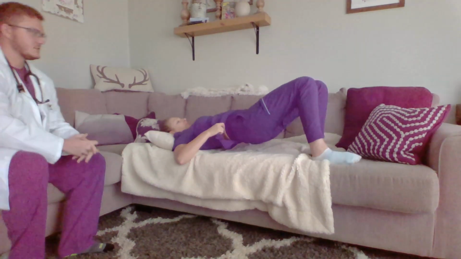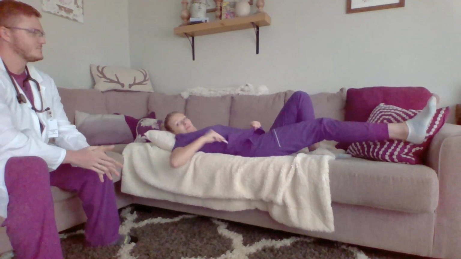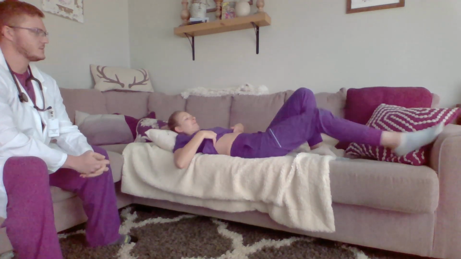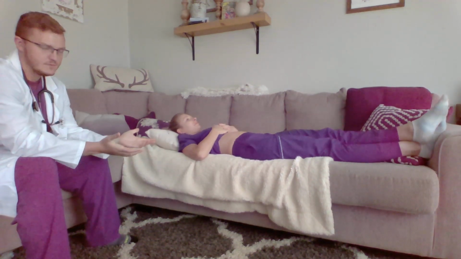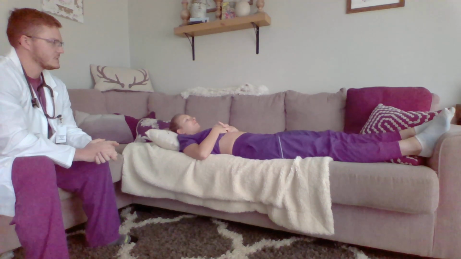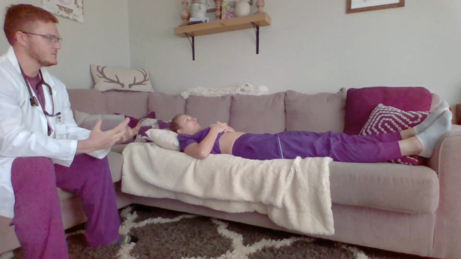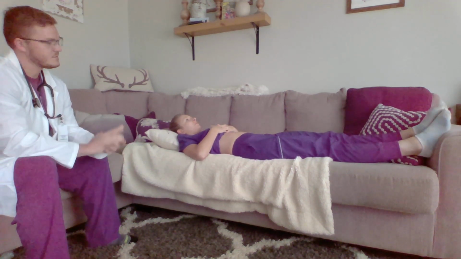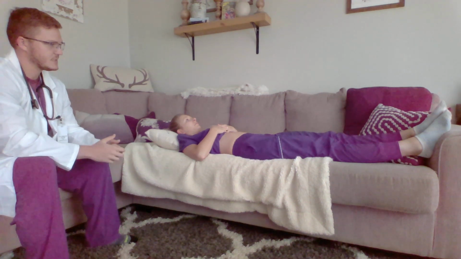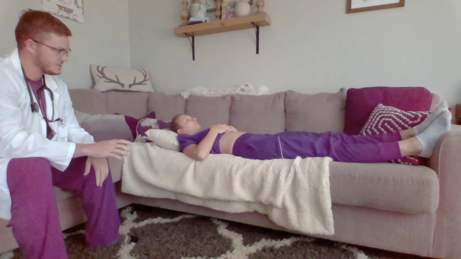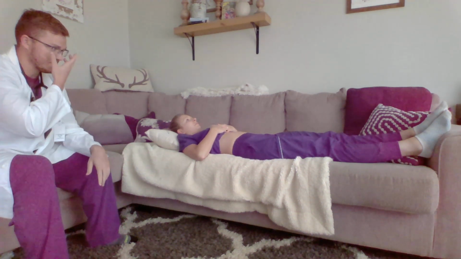I'll have you lay onto your back here and we'll begin the inspection portion. Okay. So what I'll do, visualizing the abdomen, is look and see if it's symmetric, if there's any bulging. I'm going to see if it's flat, if it's distended, or if it's scaphoid, which would be kind of concave in nature. Lindsay's appears to be flat in nature.